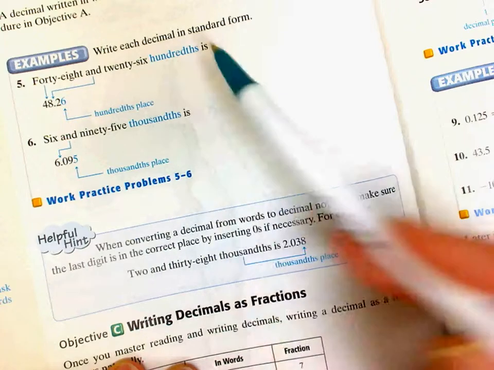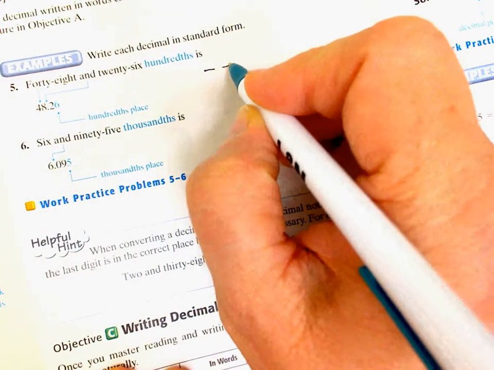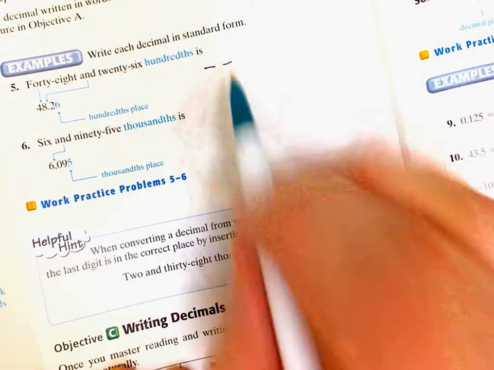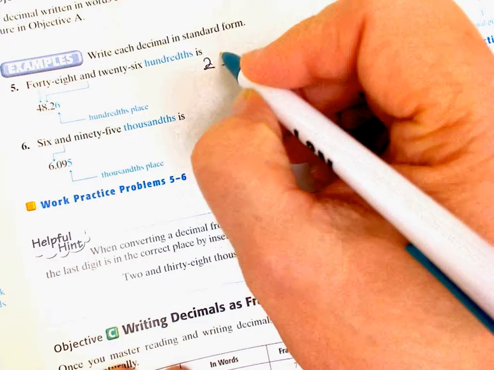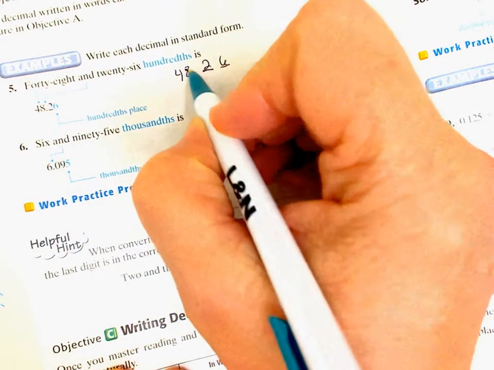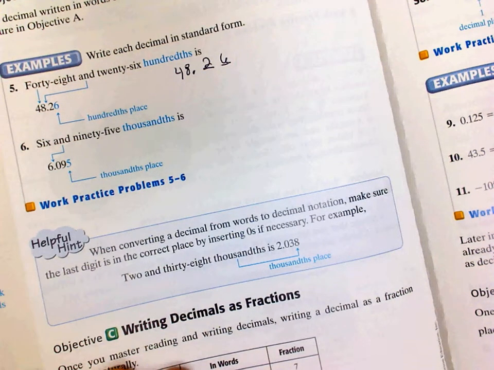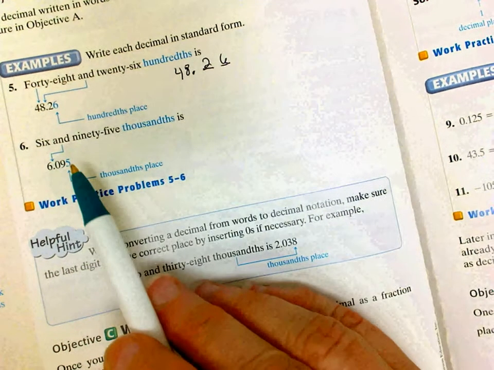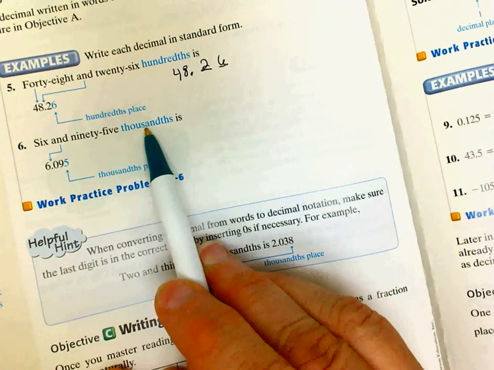So what we do is we say tenths, hundredths, so there has to be 2 decimal places. So that's nice because there's only 2 digits. So 48 and then 26 hundredths. Now, on example 6, 6 and 95 thousandths.